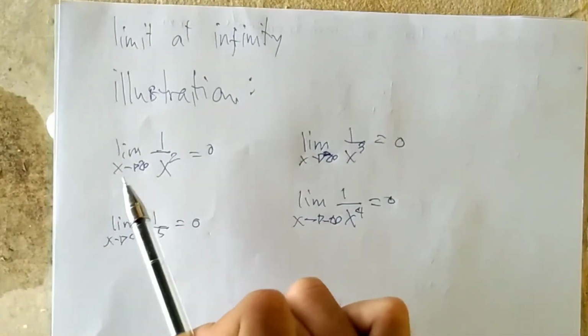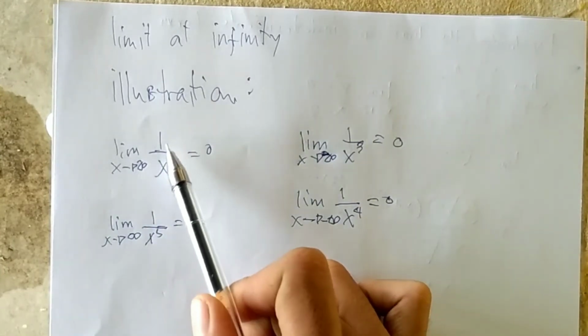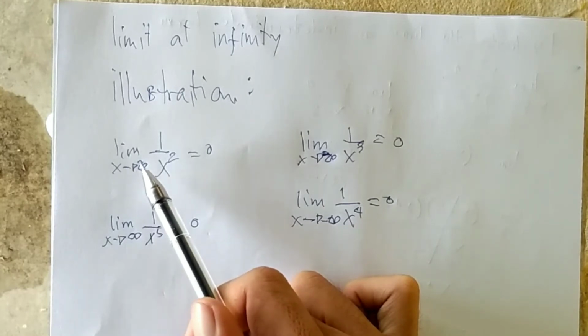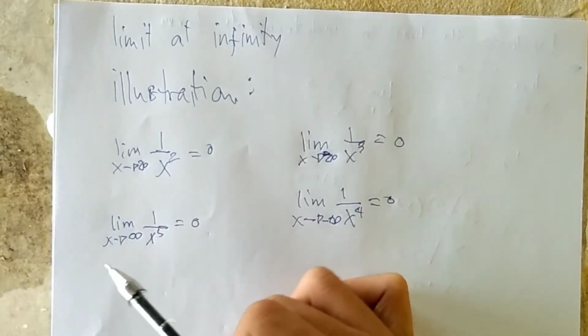The limit of 1 all over x as x approaches infinity is equal to 0.